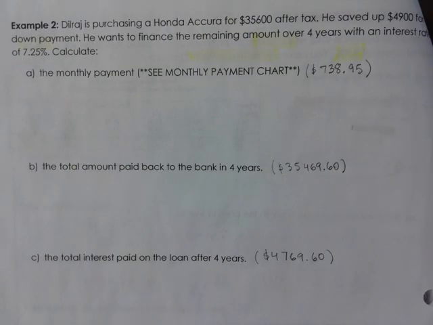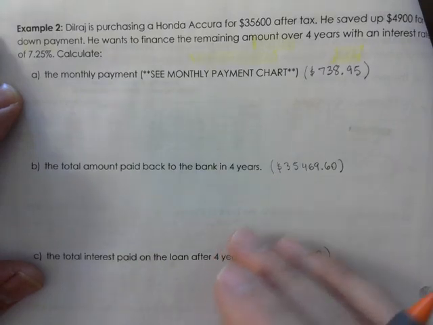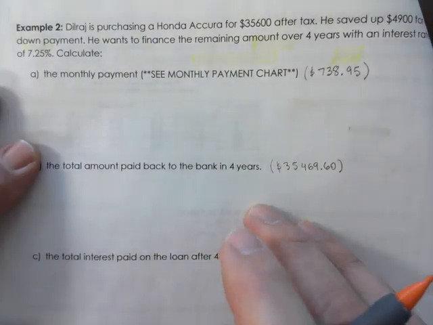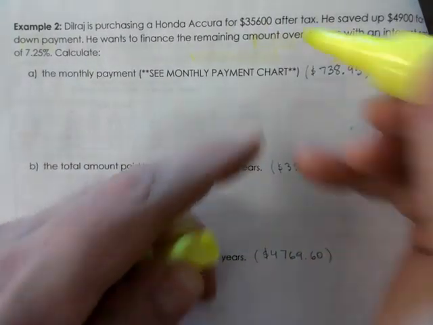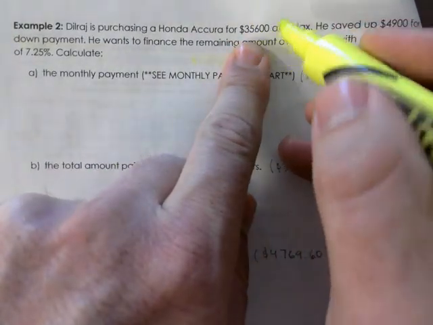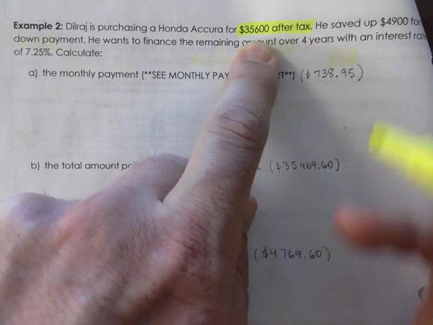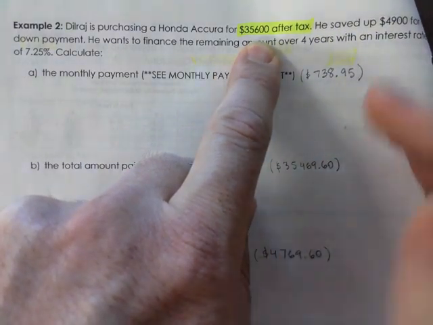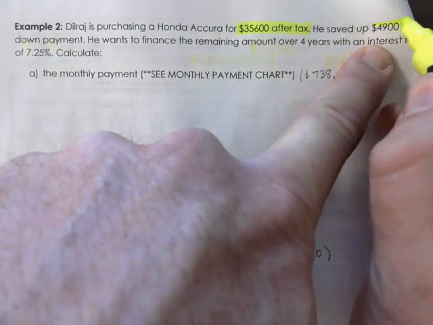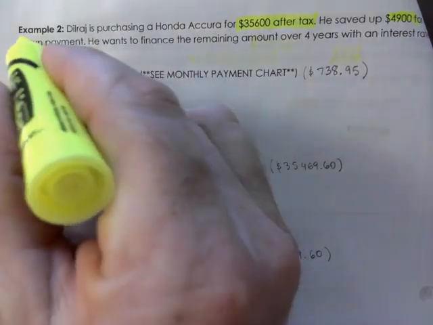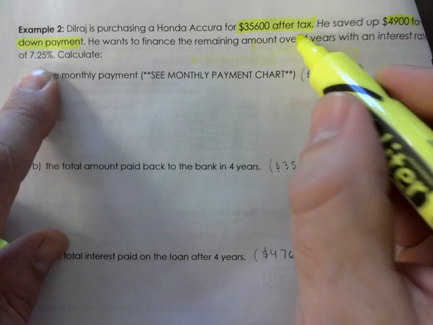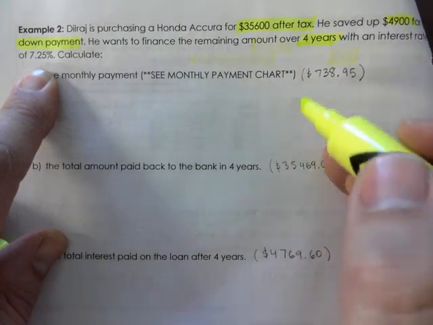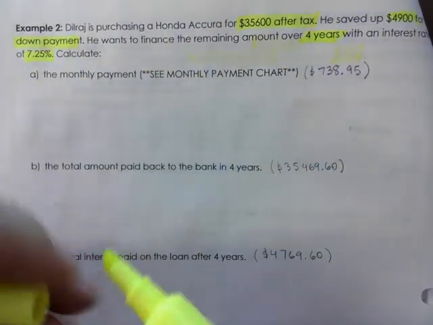Okay, so let's go through it here, and you just check, right? You just make sure you have it right. In this particular case, we're told that you're purchasing a car and it's already including taxes, so we don't have to worry about it. We saved up $4,900 for a down payment, so there it is, that down payment. And I want to finance over 4 years at an interest rate of 7.25%.